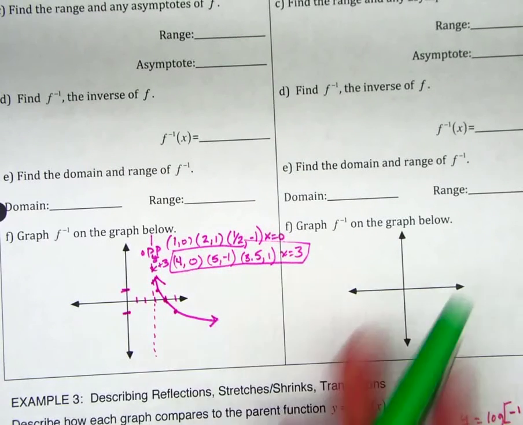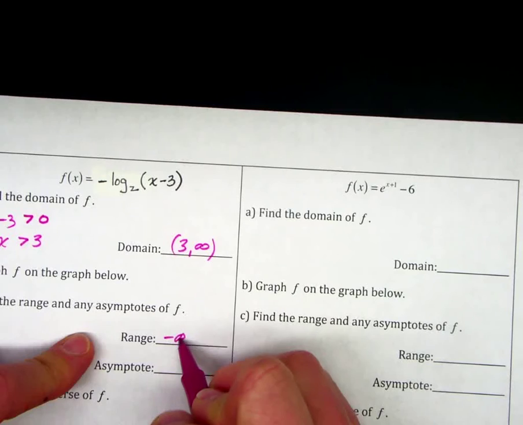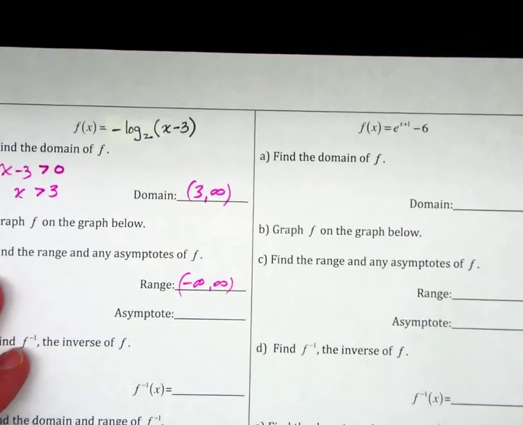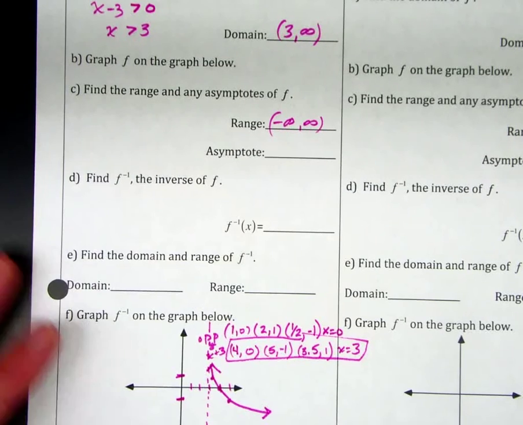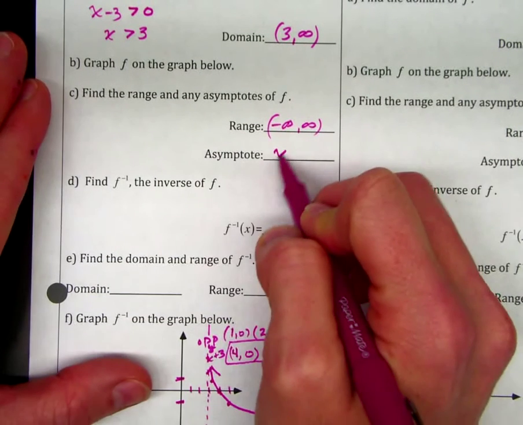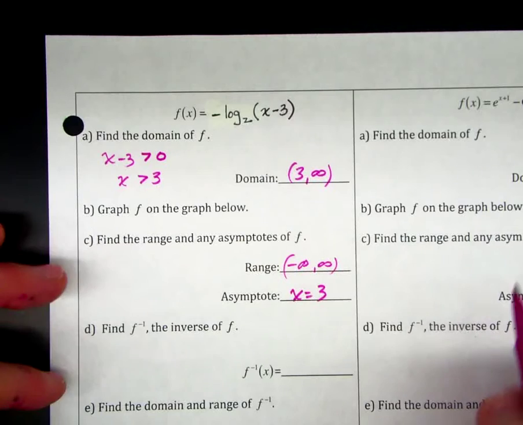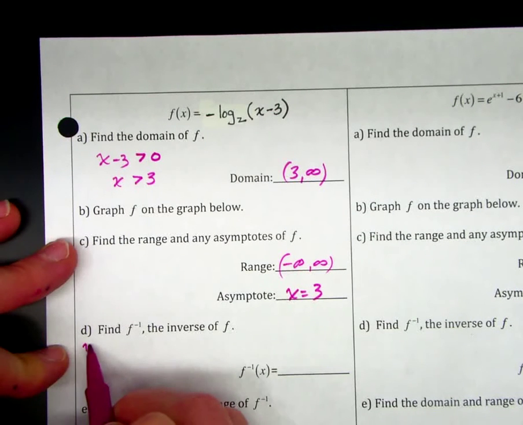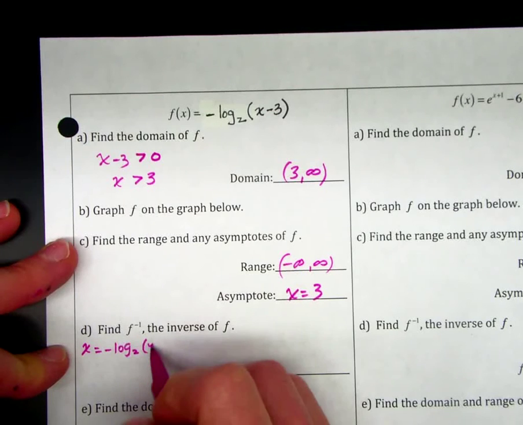Okay. So what is the range of every log function? Negative infinity to infinity. What is our asymptote? X equals 3. Okay, to find the inverse, what do we do always to start algebraically solving for the inverse? So we have x equals negative log base 2 of y minus 3.